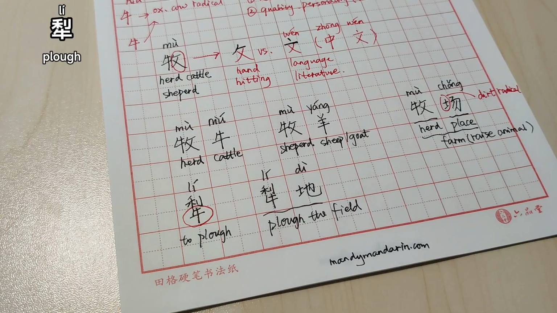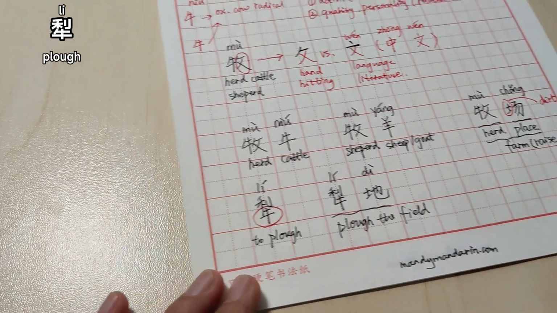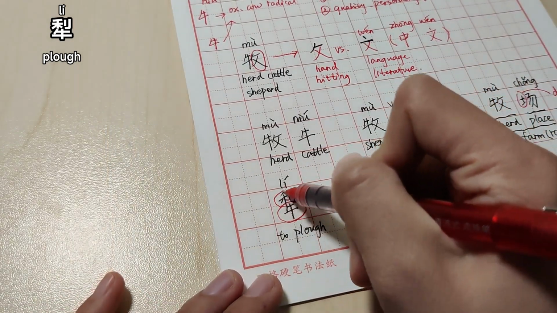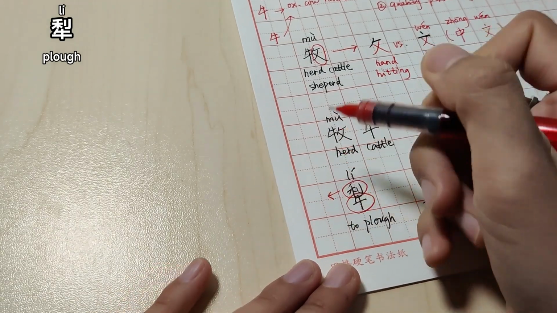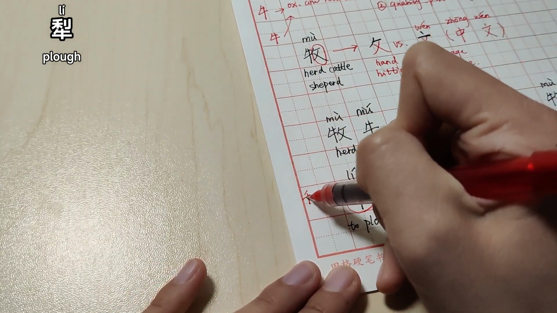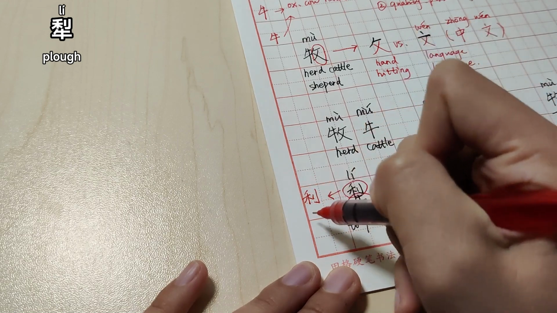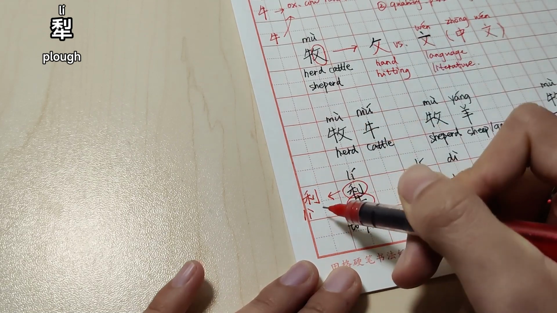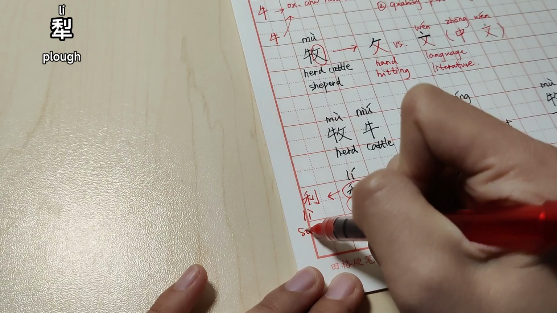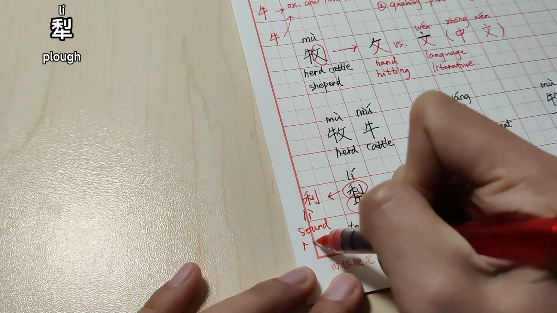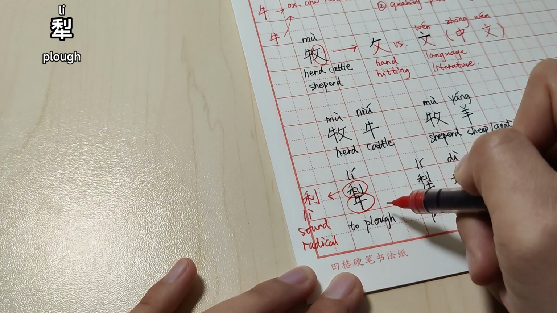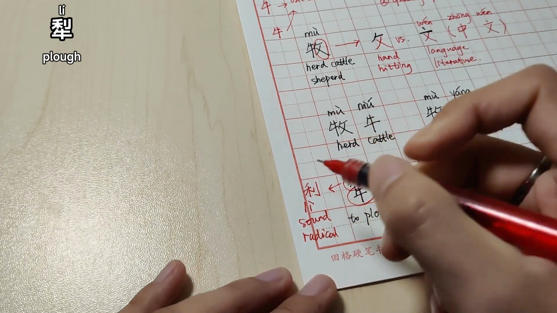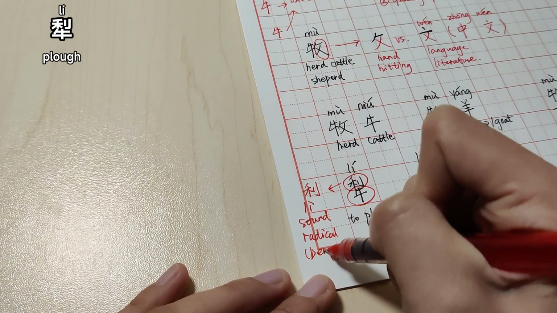I think it's interesting to learn about the li a little bit more. That is on top part of it. This is the 利. So it obviously serves as a sound radical in the 犁, but the meaning of it means benefit.